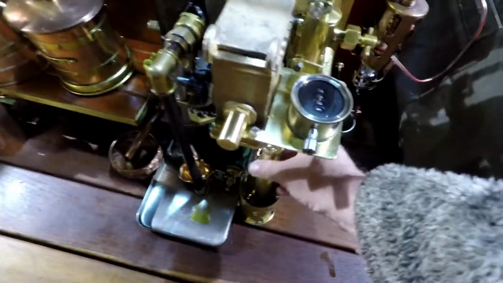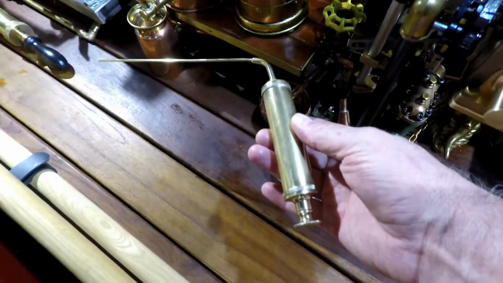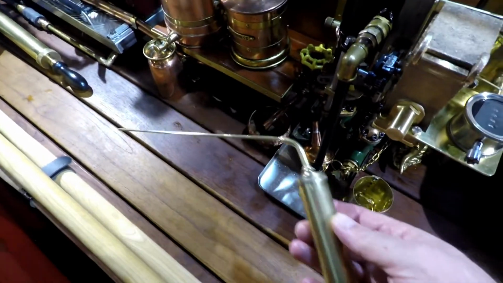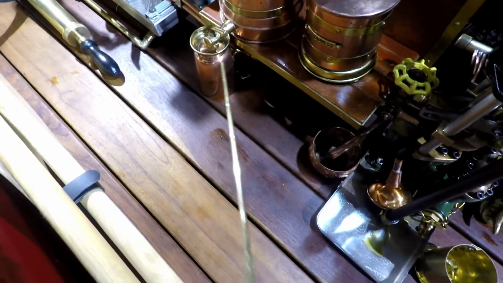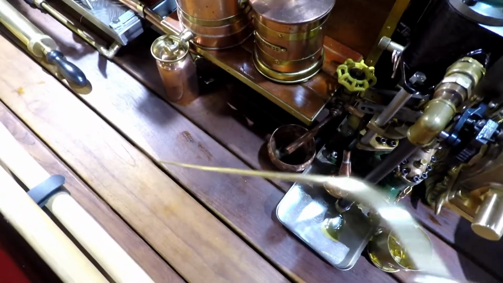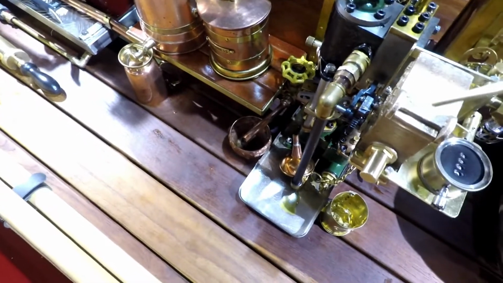And I also made this small device. It is also a brass syringe from an old British car, and I extended it on the top with a brass syringe tube.